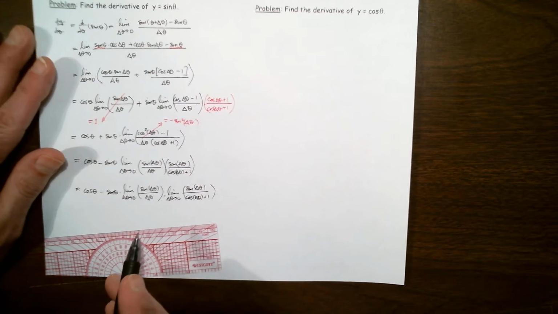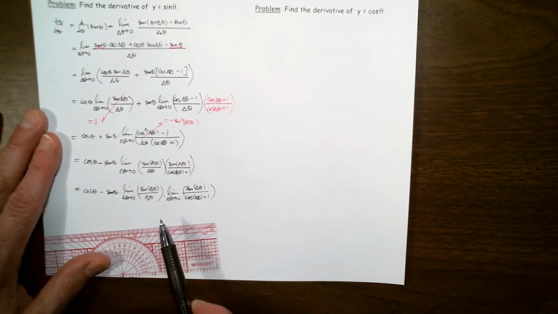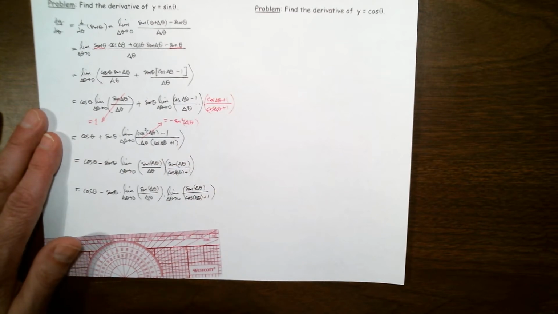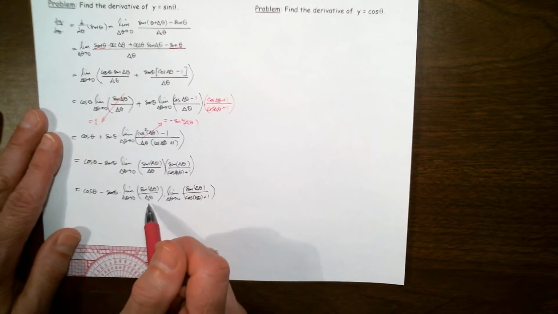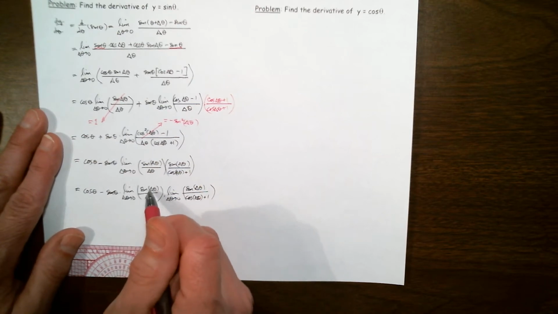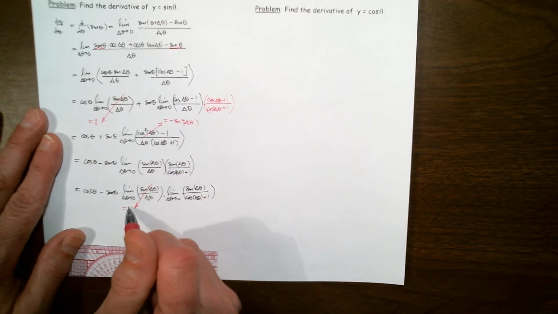I simply said this limit of the product will be the same as the product of the limits. But remember, this first limit, the sine of delta theta over delta theta, as delta theta tends to 0, that indeterminate limit must equal 1.